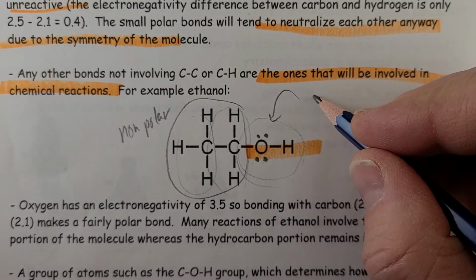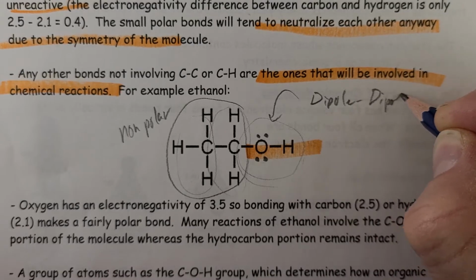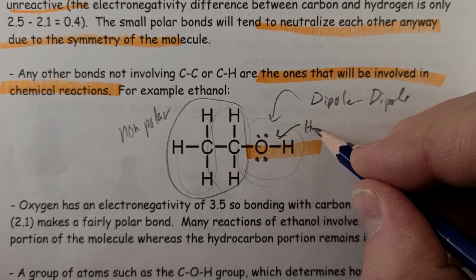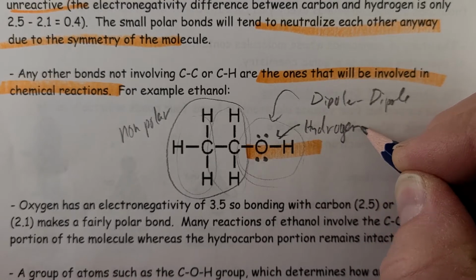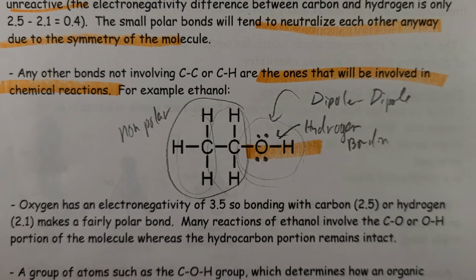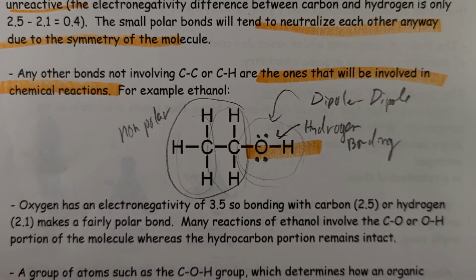Whereas over here we have a dipole-dipole, and in particular, look at that, hydrogen bonded to an O. We have hydrogen bonding there from our last section. So we do have a polar section of the molecule on this side. That's likely going to be where the reaction is.